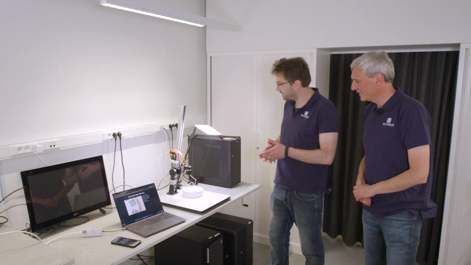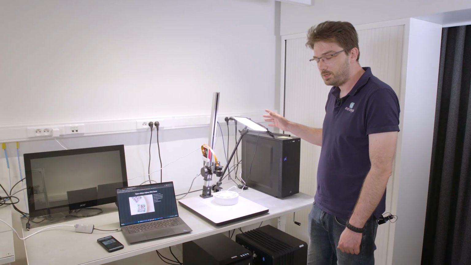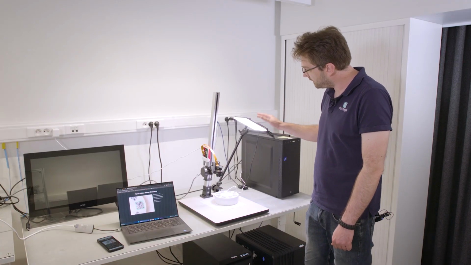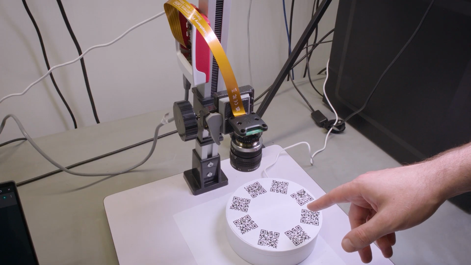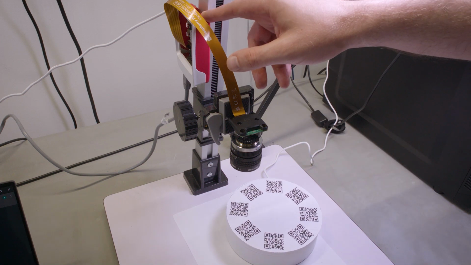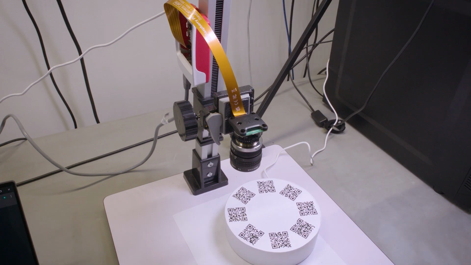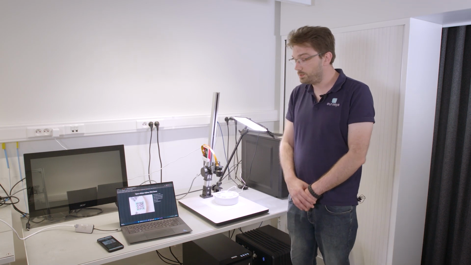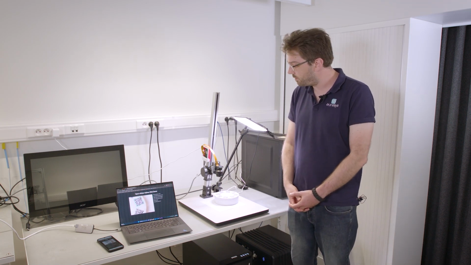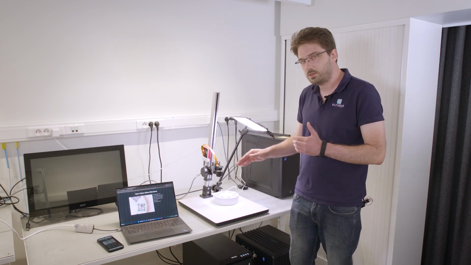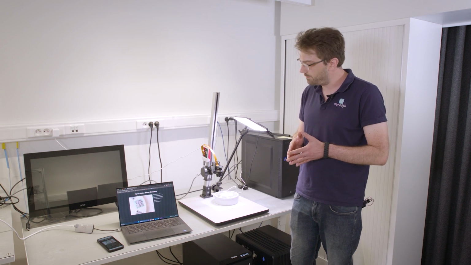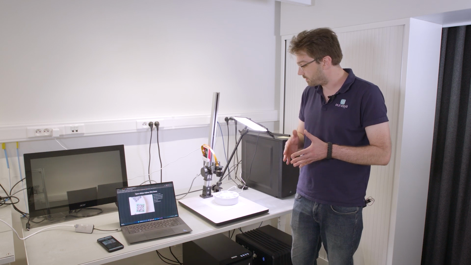Yes, Christophe, no problem. So for this second demonstration, we have some setup here. First, we have some lighting, we have a camera, we have a turning table with some QR codes, and we have a Raspberry Pi. This Raspberry Pi runs little Python programs, and it performs this way. First, it will read the image from the camera using libcamera. That's a Raspberry Pi specific Python library to read images from camera.